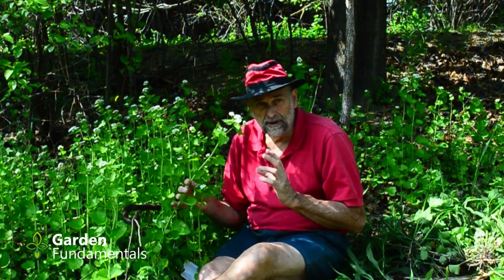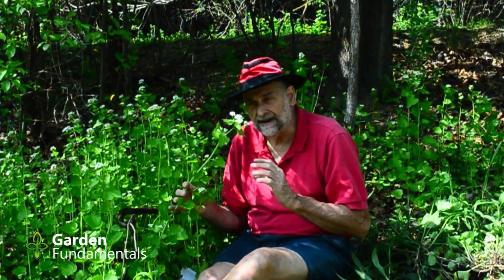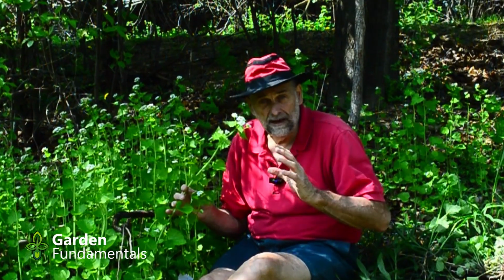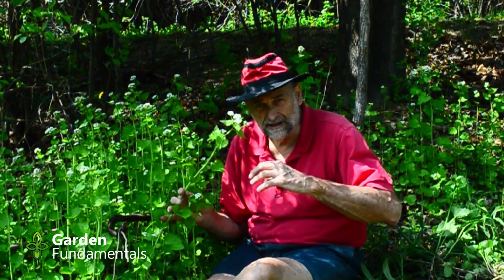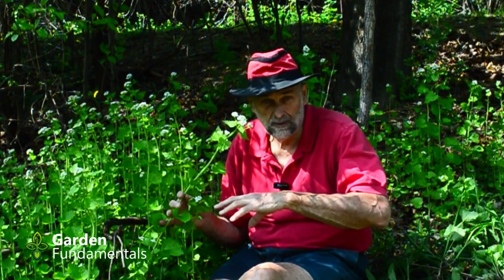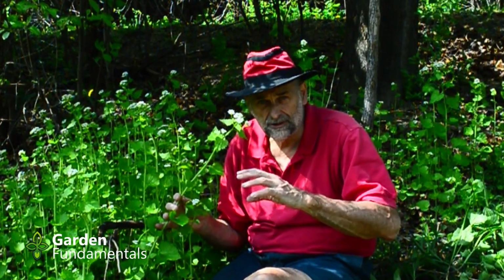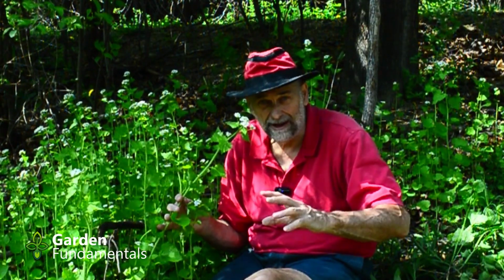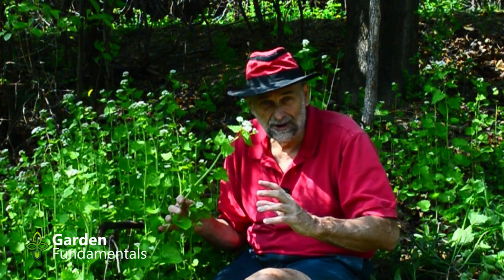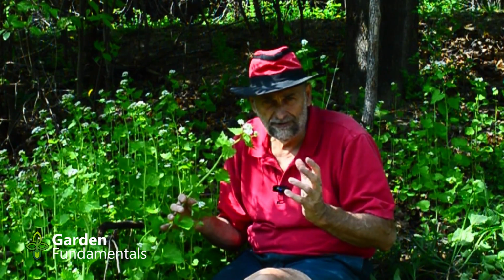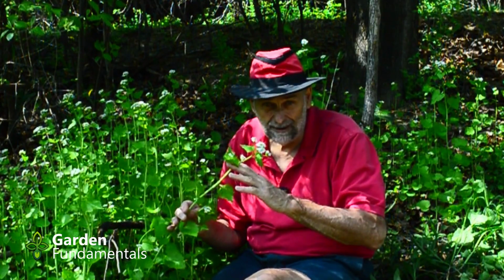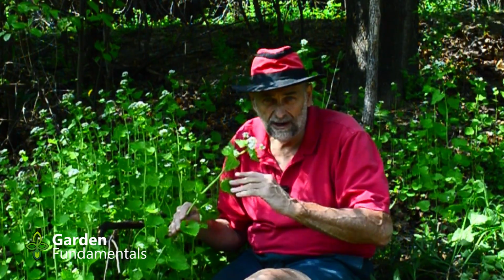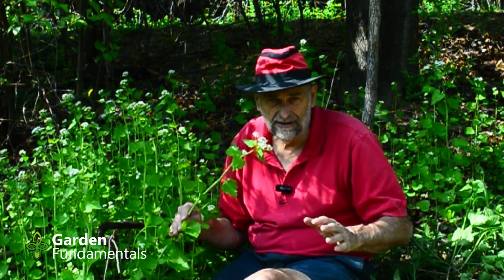One of the big problems with this plant is that it's allelopathic. That means that it makes chemicals and puts those into the soil around the plant. And those are toxic to other plants. It keeps other plants from growing. It controls its competition with these chemicals. This is chemical warfare. And this plant, garlic mustard, is winning the war. It will get rid of all of your native plants.